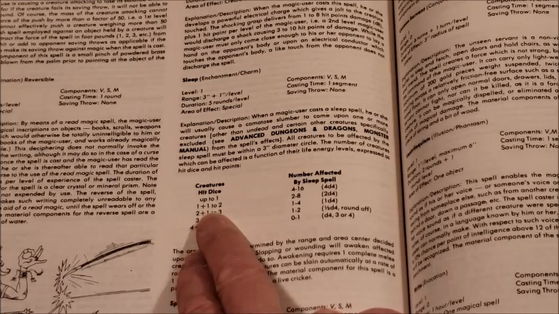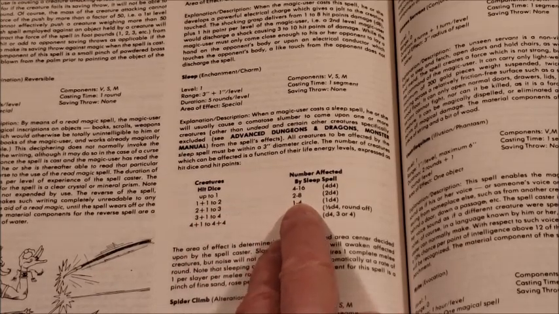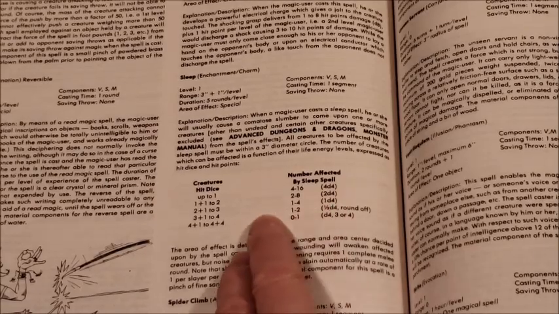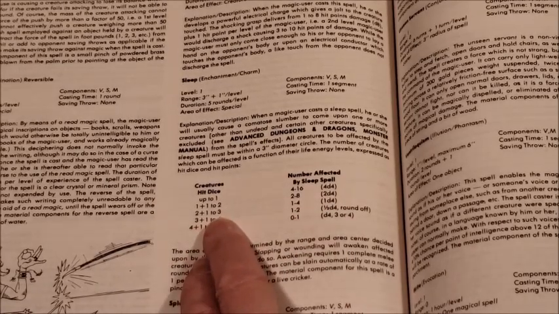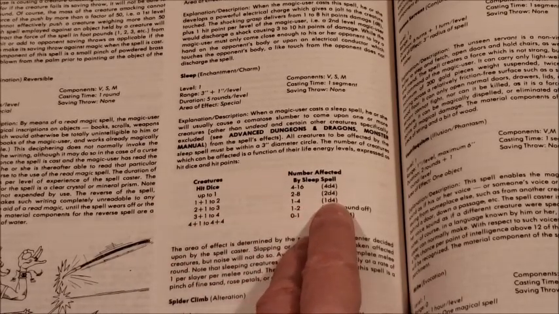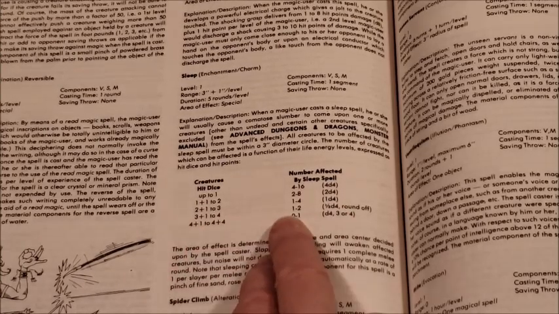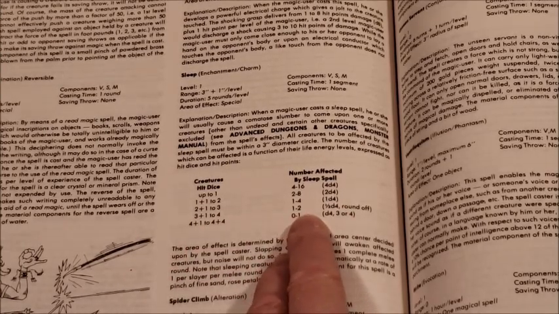1 hit dice plus 1 point to 2 hit dice: you can put 2 to 8 to sleep, and you throw 2 die 4 for that. 2 plus 1 to 3 dice: you put 1 to 4 asleep. Throw, of course, a die 4. 3 plus 1 hit dice to 4 hit dice: 1 to 2 go to sleep.